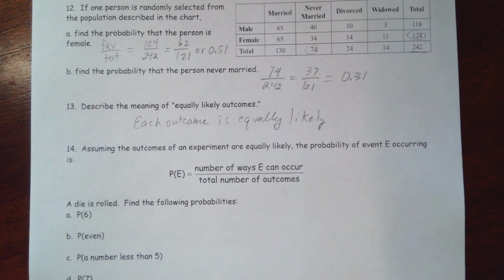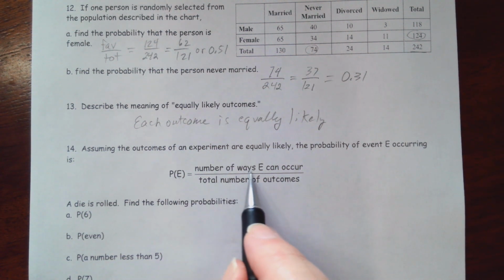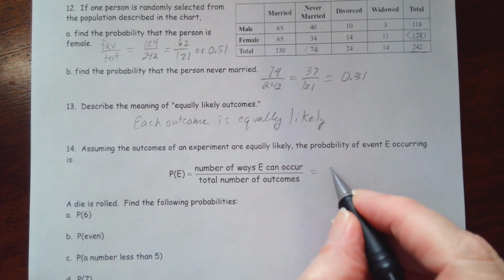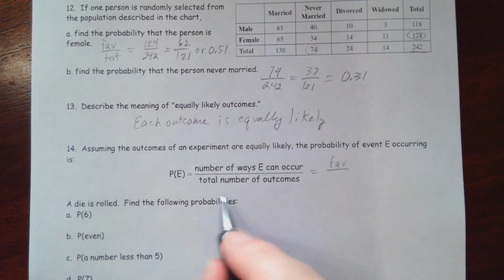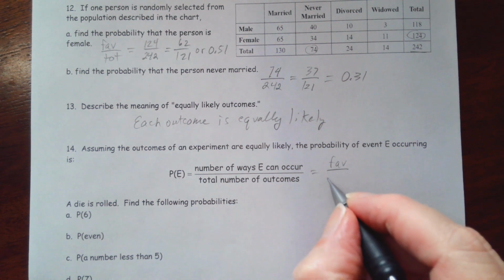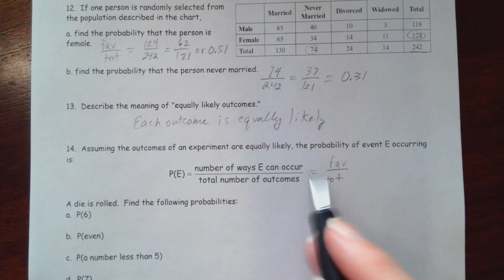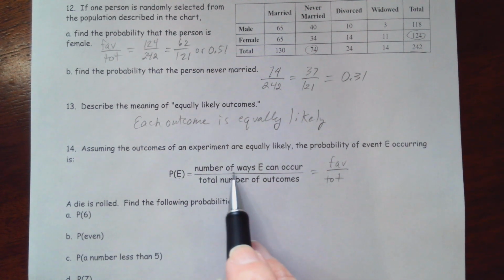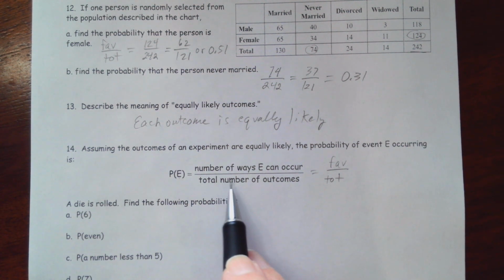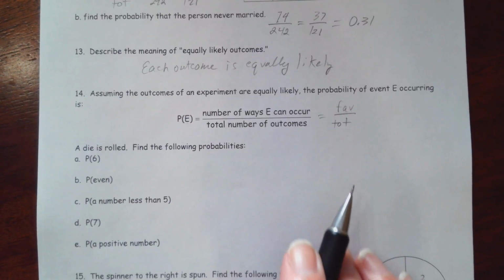All right, let's move on down to 14. So assuming the outcomes of an experiment are equally likely, the probability of event E occurring, so basically we say the probability of some event E is the number of ways E can occur, that's what I call favorable outcomes, divided by the total number of outcomes, which I just used TOT for total. All right, so this is what you'll see as a definition in the book. Number of ways that E can occur, divided by the total number of outcomes.